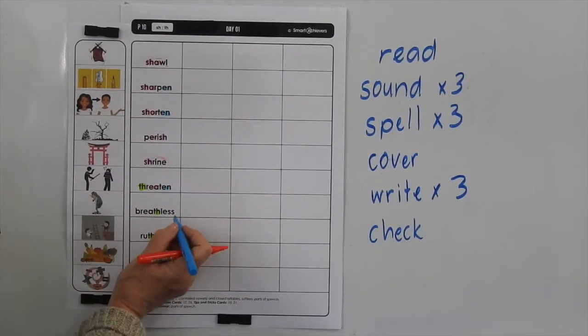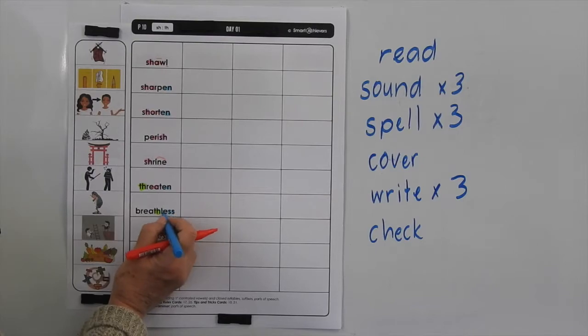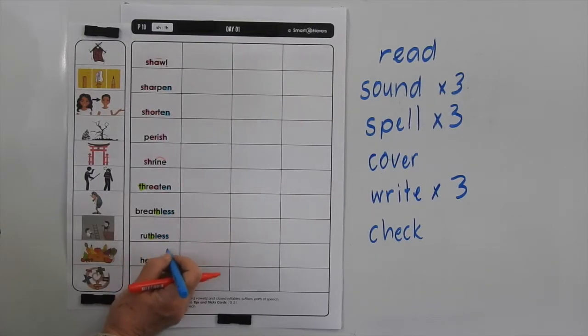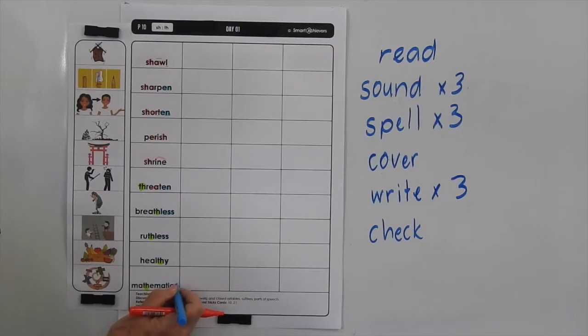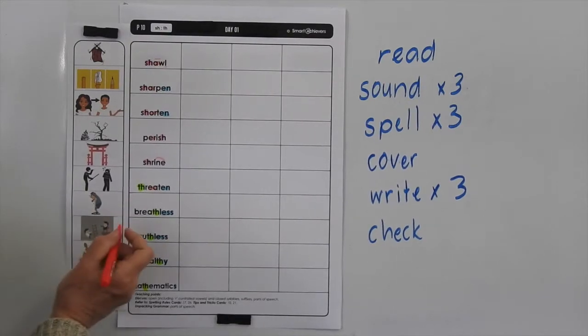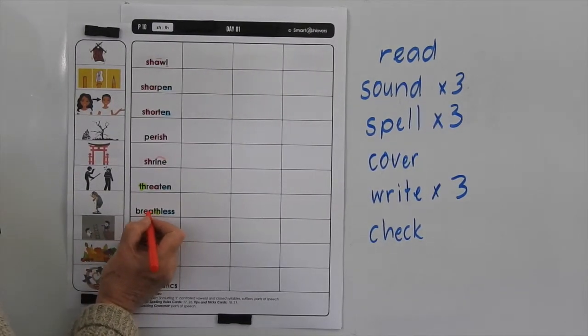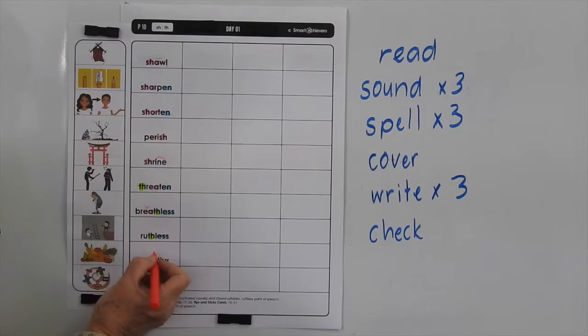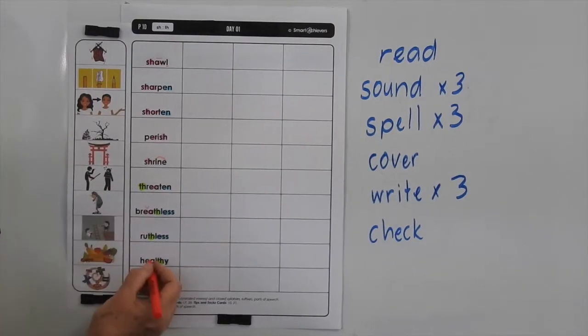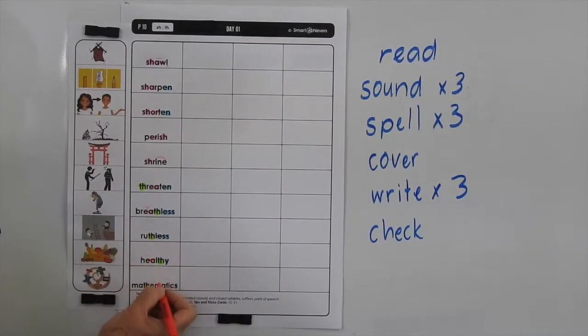Now with this, well, I've got the blue, we've got the less on the end of breathless and ruthless. Healthy, we've got the Y making the long E sound, and mathematics, we're putting that S on the end. Now breathless, we've also got the EA making it short e sound. Ruthless is nothing tricky in there. Healthy, we've got that EA again.